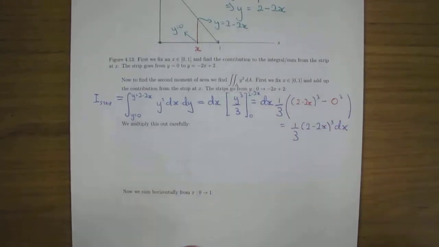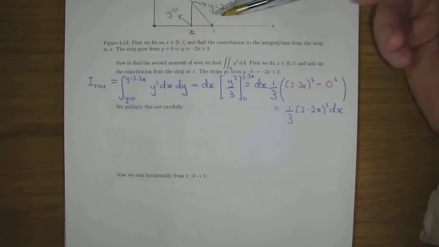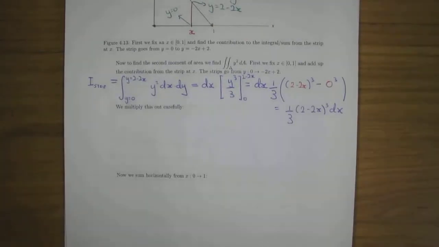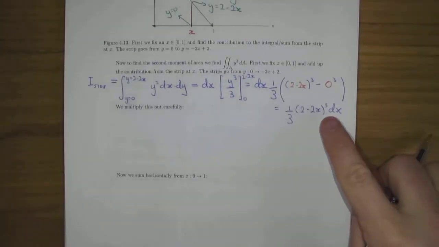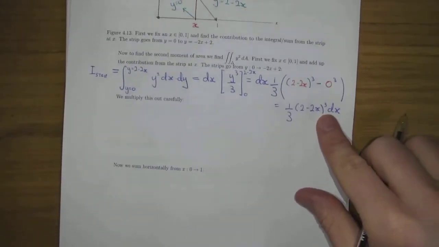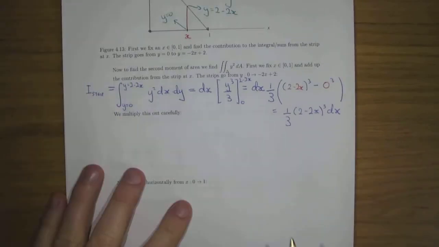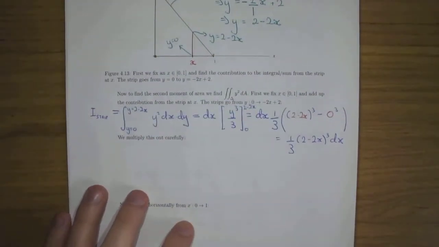That's the second moment of area of this little strip. If x is equal to 1, this thing is equal to 0, there's no strip, and it's actually at its largest at x equal to 0. Now we need to integrate this. This is the second moment of area of a single strip, and we need to add up the second moment of areas of the strips from 0 to 1. We need to integrate this from 0 to 1.